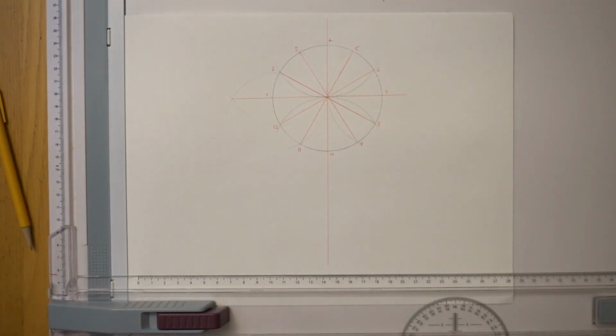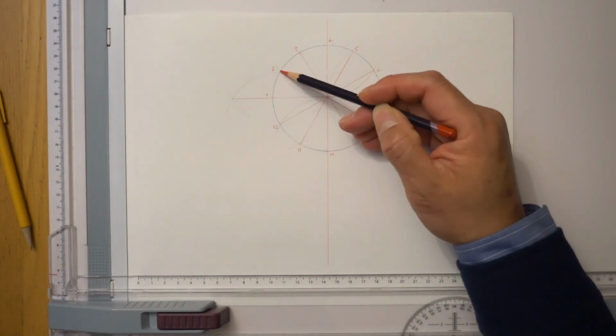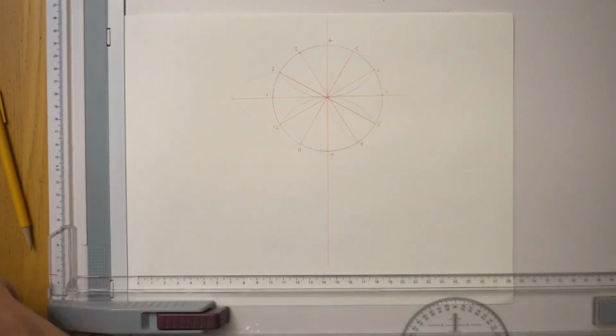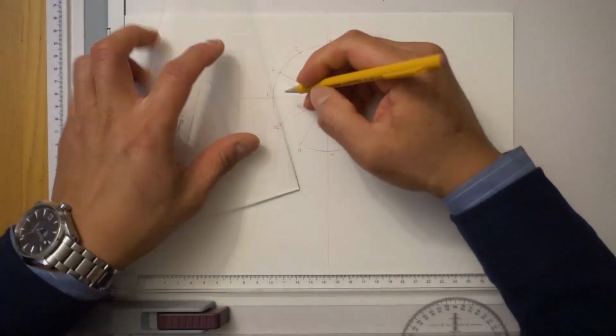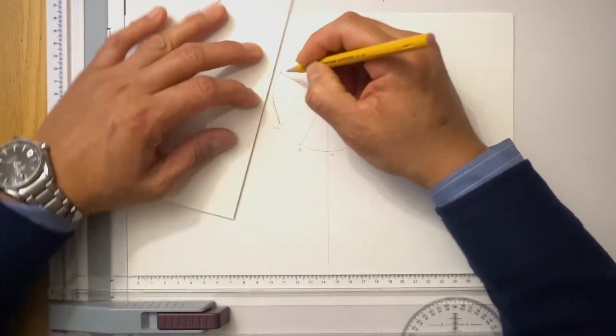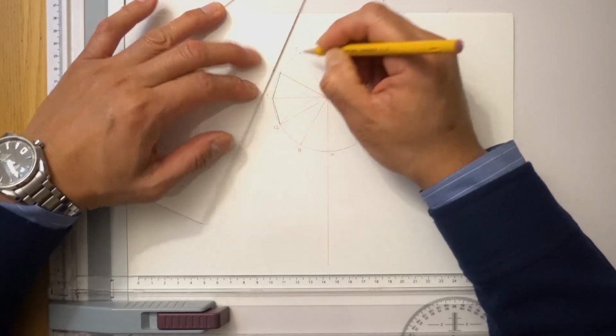So now we have our shape. You can imagine this as being faceted where these sides are flat, right? I'm going to make them flat just so that we can see it as a polygon.